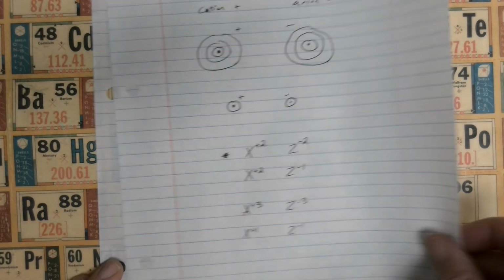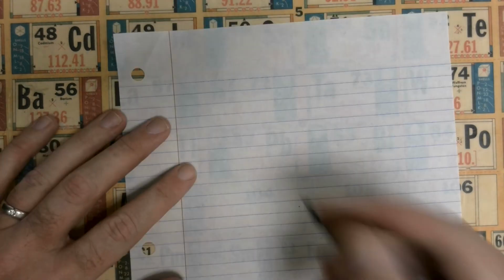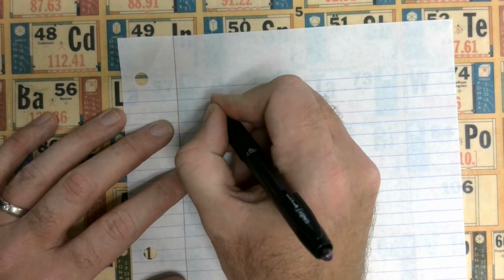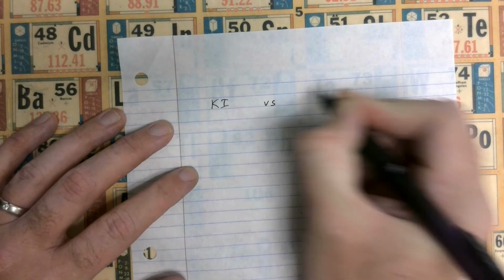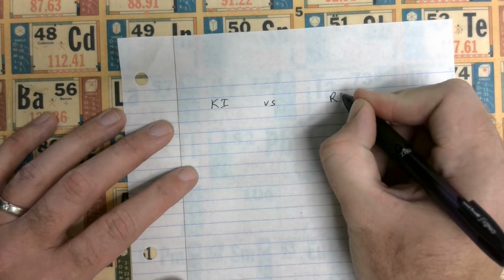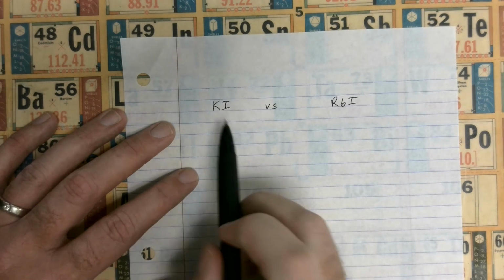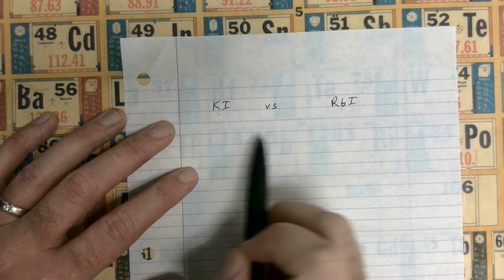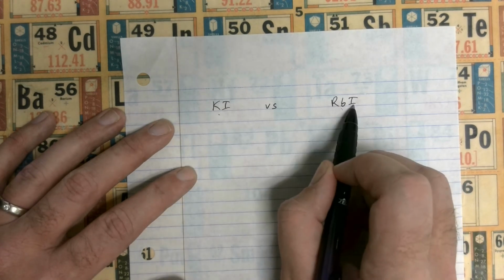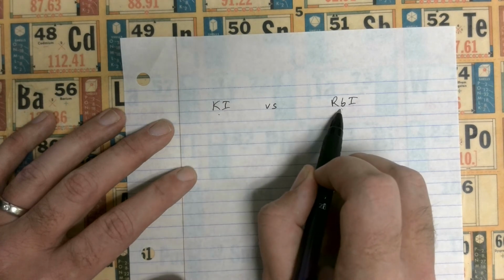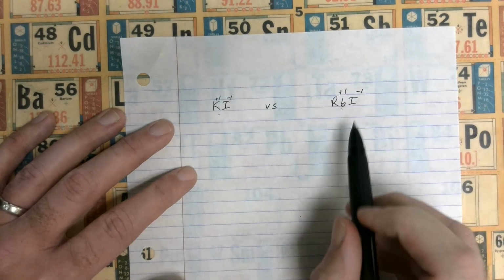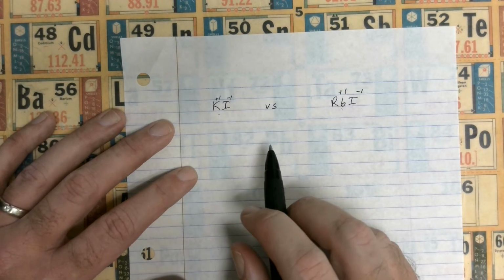So if I say compare the lattice energy in, let's say, KI versus RbI, potassium iodide versus rubidium iodide. What's the difference between these? The iodide ion is the same. What's the difference between potassium and rubidium? They're both +1, so the charge isn't going to have an effect. Well, let's look at the distance between them.